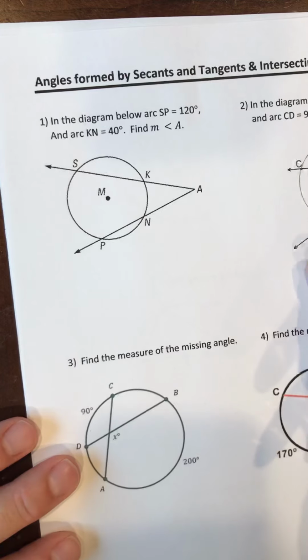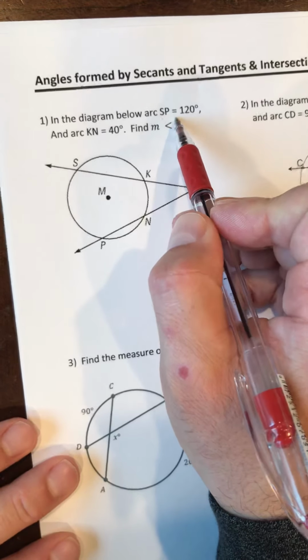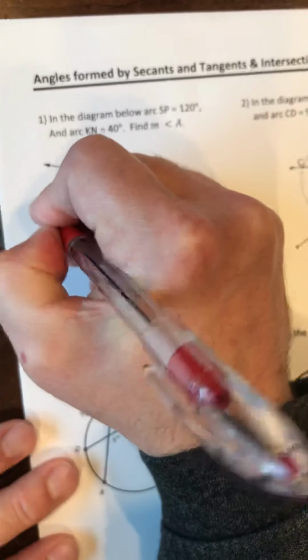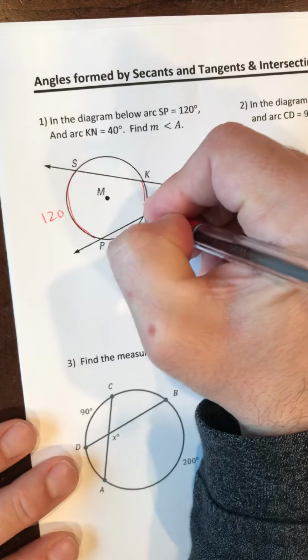So if you look at number 1, it says in the diagram below, arc SP equals 120. So that's this arc. And arc KN equals 40.